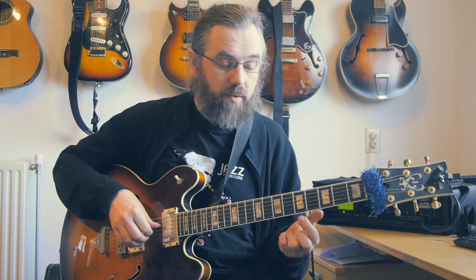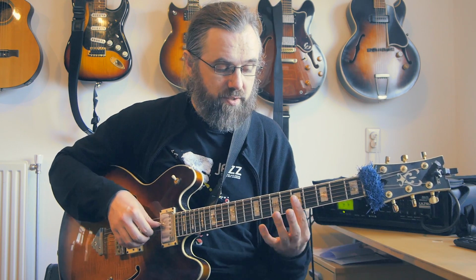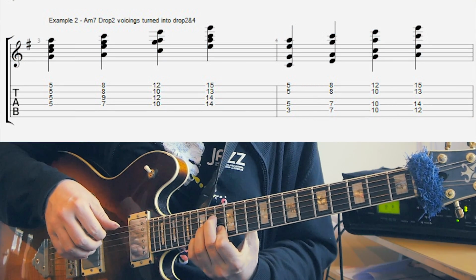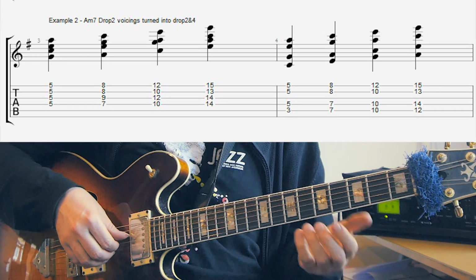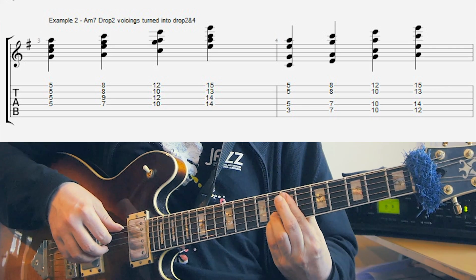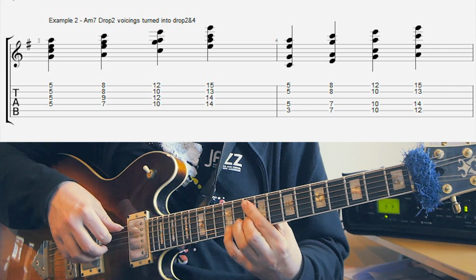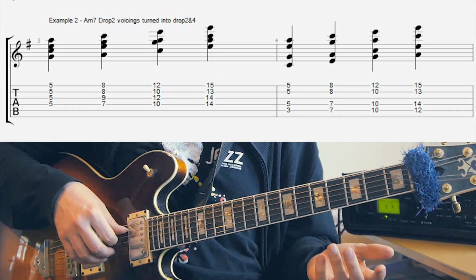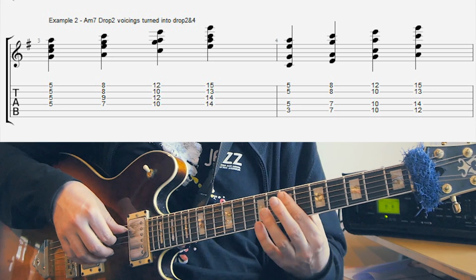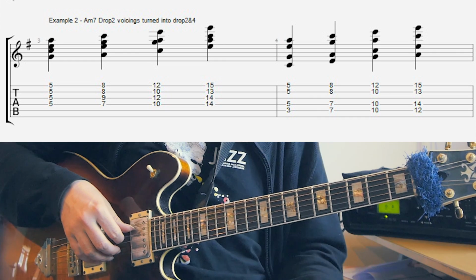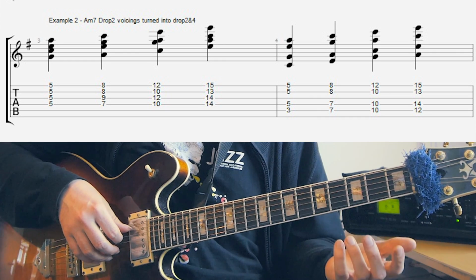The first voicing is going to be the A minor 7. So if we take the A minor 7 Drop 2 voicings on the top set of strings, then we get these. And then I'm going to drop down the note on the G string, and then we get this. And as you can maybe tell, we have two notes here, and then we skip a string, and then we have another two notes. That's the fingering I'm going to use for all of these voicings.